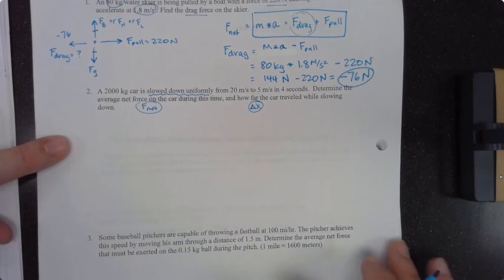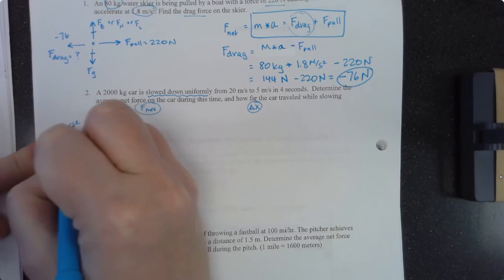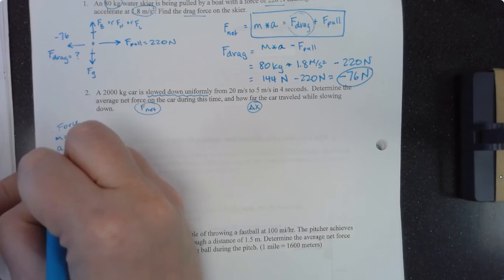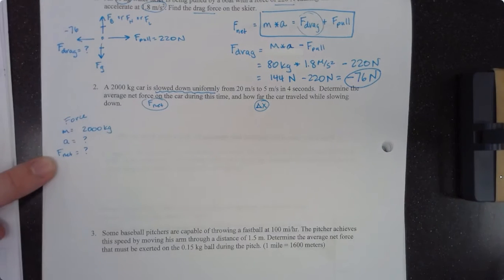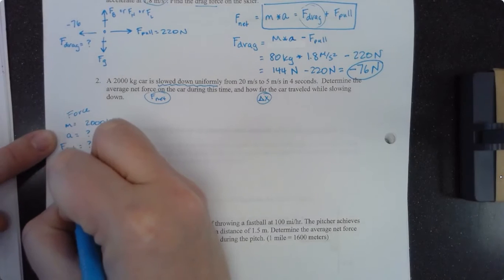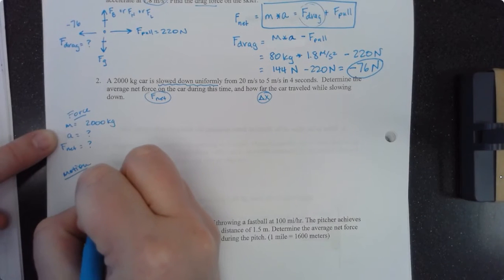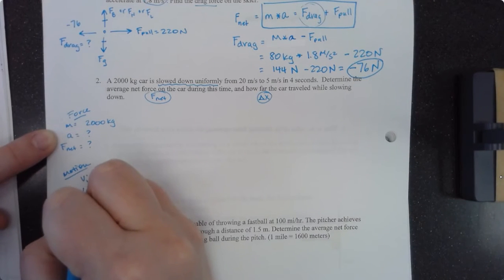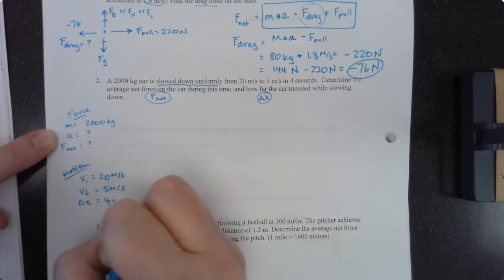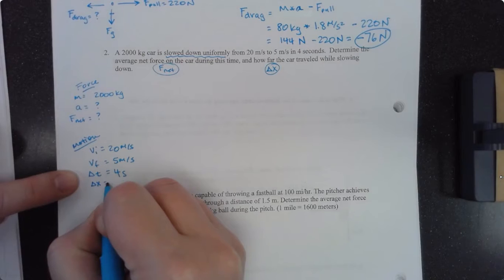All right, what are the things that we know? The force things that we know are 2,000 kilograms for our mass. Do we know our acceleration? Nope. And we don't know our net force, but that's one of the things that we need to solve for. So if we're trying to find net force, we're probably going to need our acceleration. For motion variables, our initial velocity is 20 meters per second. Our final velocity is 5 meters per second. The change in time that takes place is 4 seconds. And we're being asked to find our change in position.